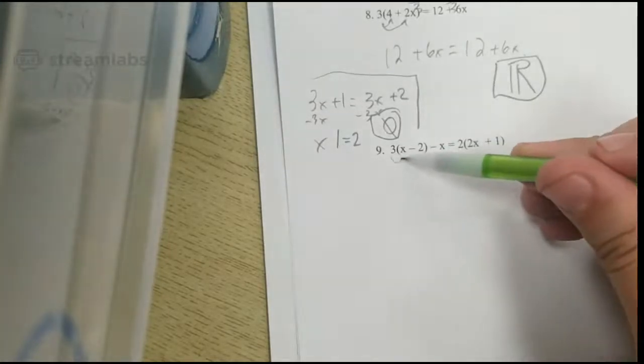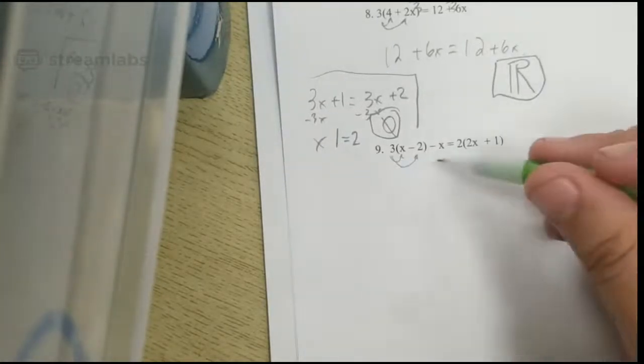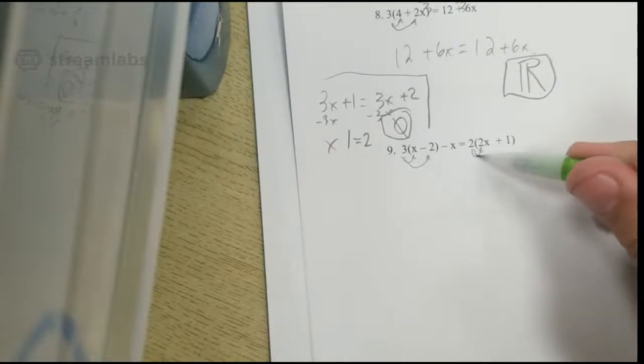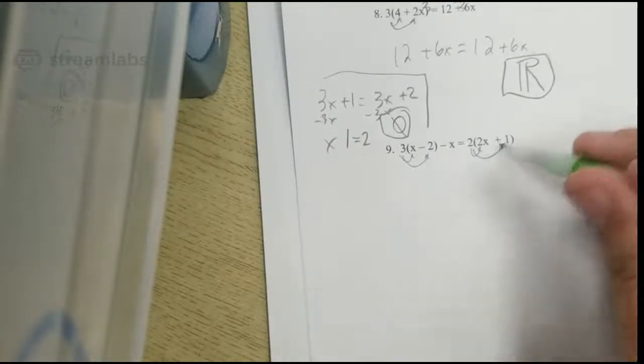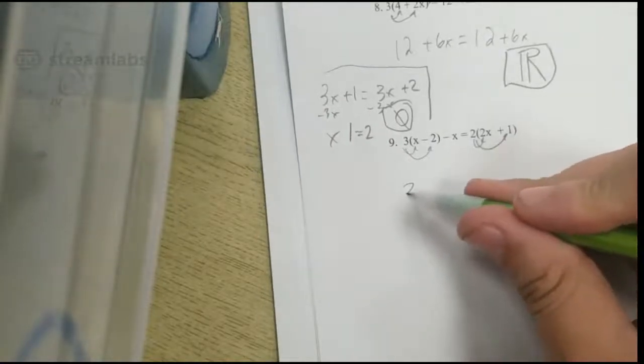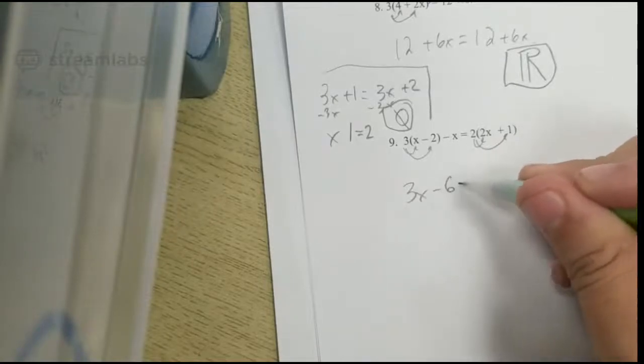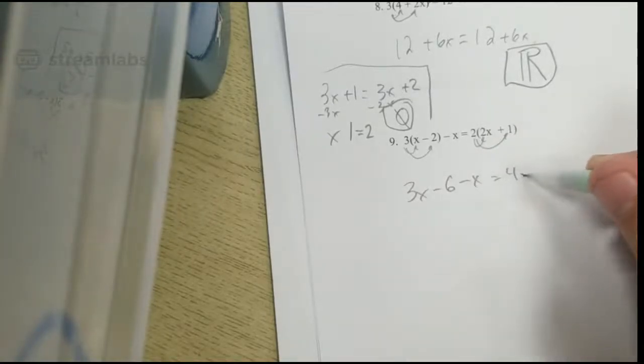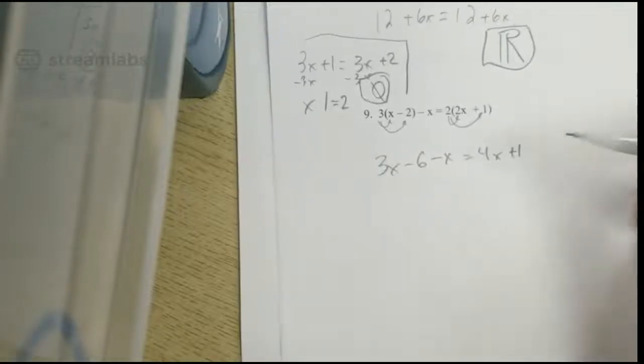Next one, 3 times x, 3 times negative 2. We've got to distribute that. 2 times 2x, 2 times 1. So that's 3x minus 6 minus x equals 4x plus 1.